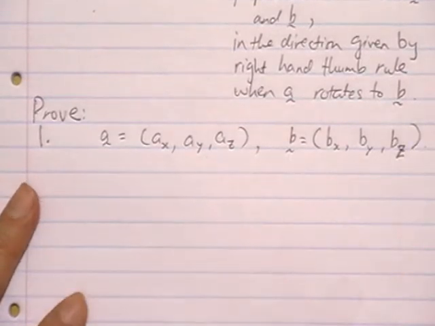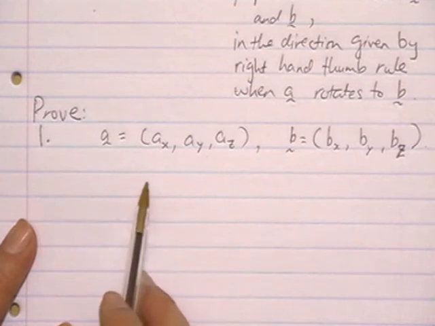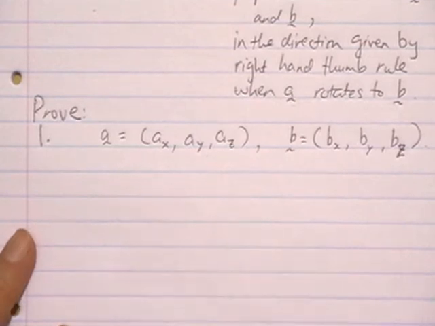Then this first property is a formula to calculate the components of the cross product.